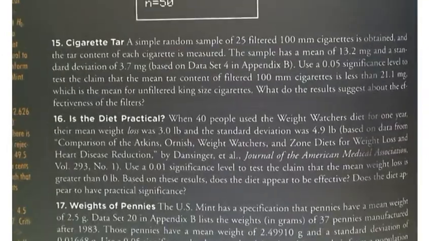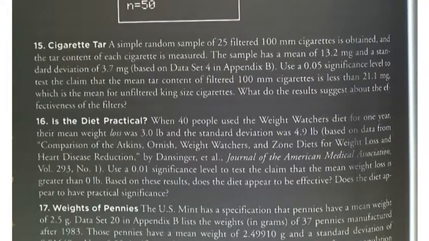So a simple random sample of 25 100 millimeter cigarettes is obtained, and out of the 4,000 different chemicals found in cigarette smoke, tar content of each is measured. The sample has a mean of 13.2 milligrams and a standard deviation of 3.7 milligrams. Use a 5% significance level to test a claim that the mean tar content of filtered 100 millimeter cigarettes is less than 21.1 milligrams, which is the mean for unfiltered king-size cigarettes.